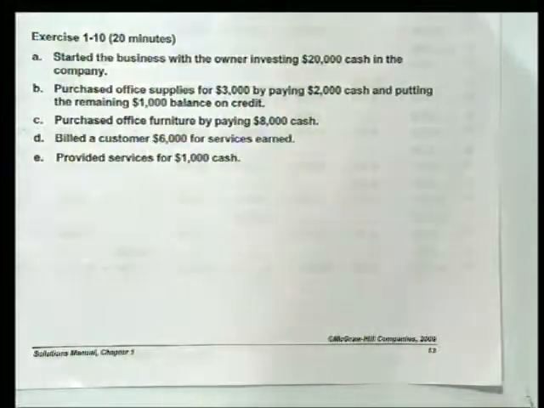Is that not the same as revenue? It's just whatever the owner puts into the company? That is correct. That's a very good point, Erica. You're talking about transaction A? Yes. Transaction A, when the owner invests $20,000 cash into the company, that increases capital, not revenue.